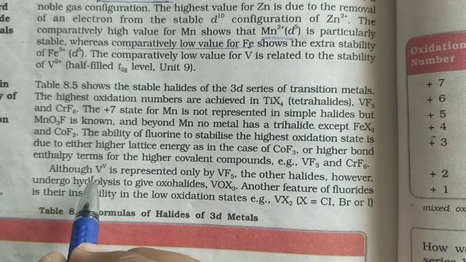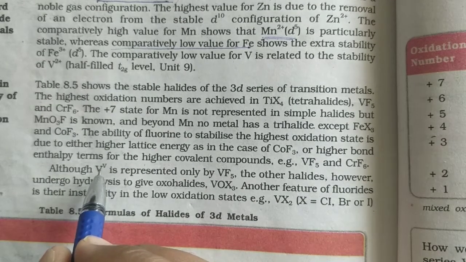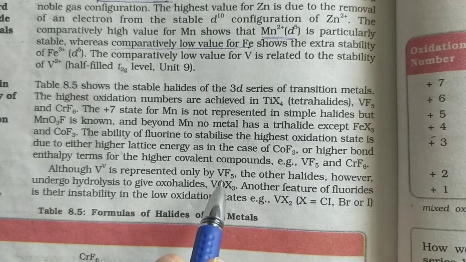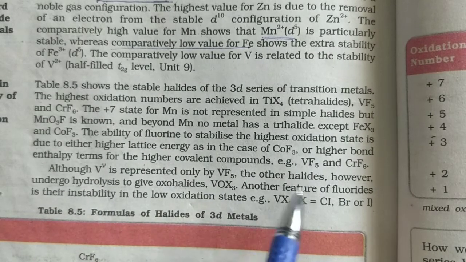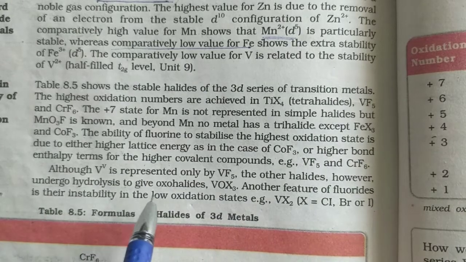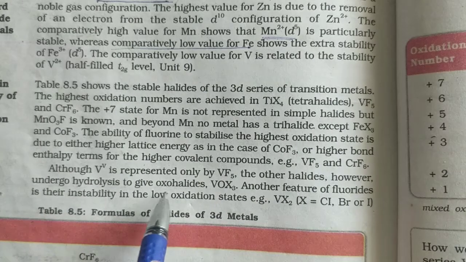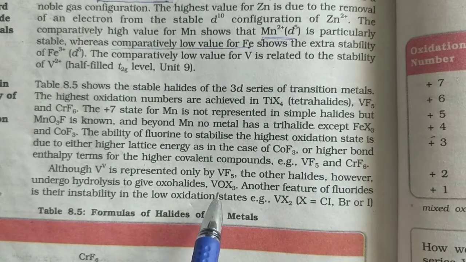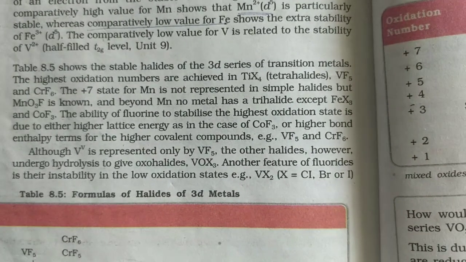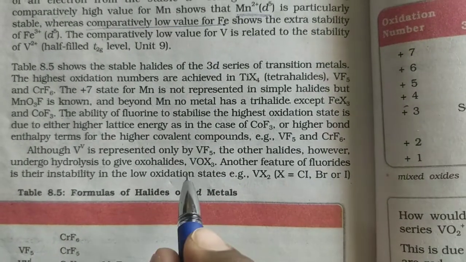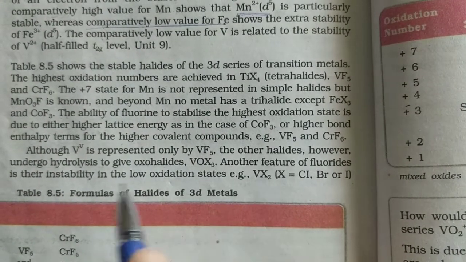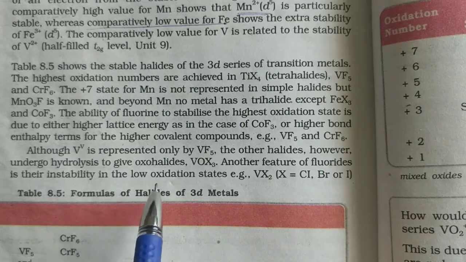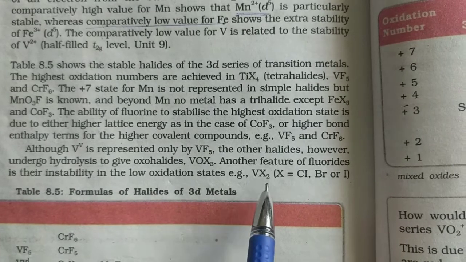Although vanadium oxidation number 5 is represented only by VF5, this is with respect to halides. The other halides, however, undergo hydrolysis to give oxohalides. Oxohalide general formula VOX3. Coming to vanadium, oxohalides general formula VOX3. Another feature of fluorides is their instability in the low oxidation states, example VX2.